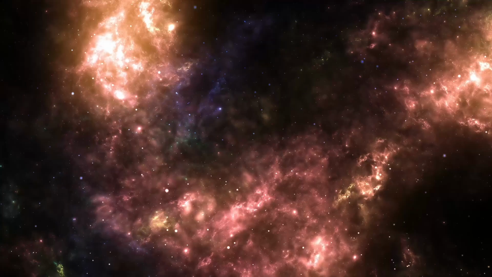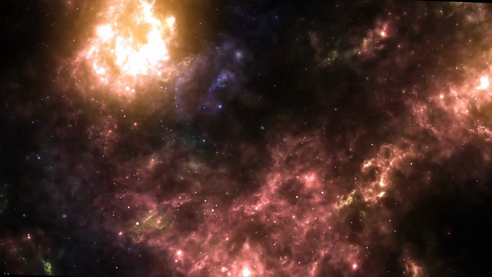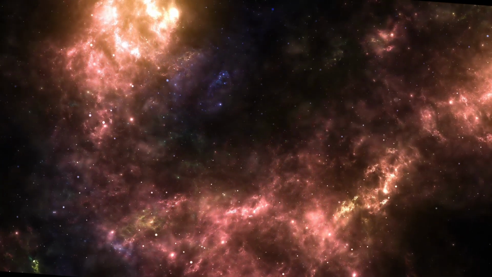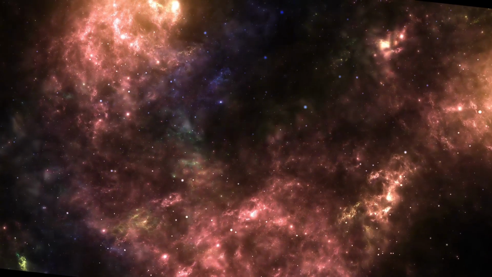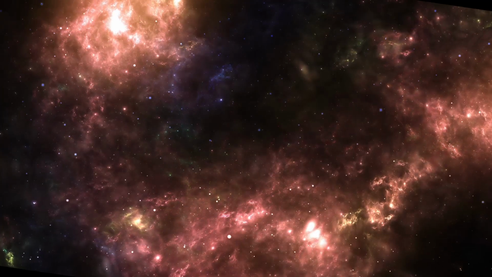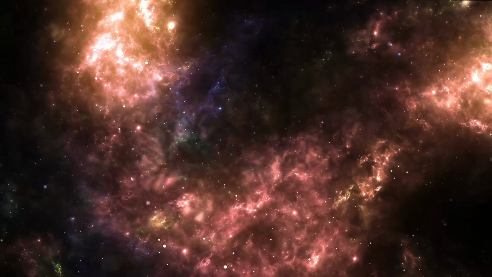Some galaxies are known as active galaxies, such as Seyfert galaxies and radio galaxies, which emit large amounts of radiation. In Seyfert galaxies, the radiation comes mainly from the galactic nucleus, while in radio galaxies, it also comes from large lobes on either side of the galaxy. This intense radiation is thought to be caused by matter falling into massive central black holes.